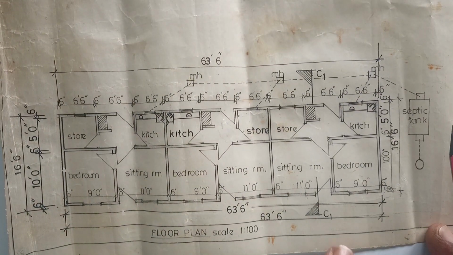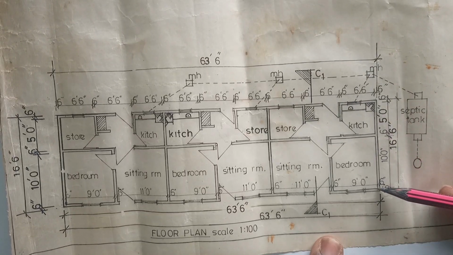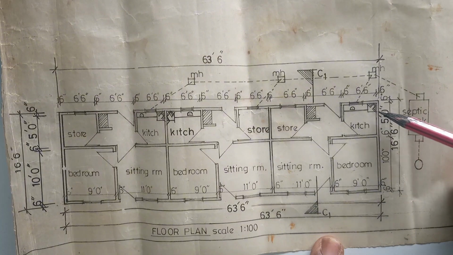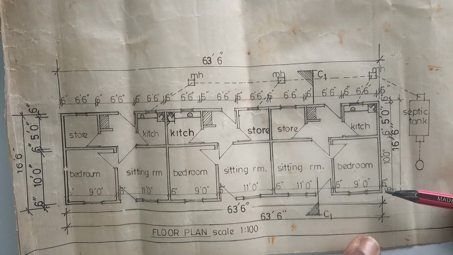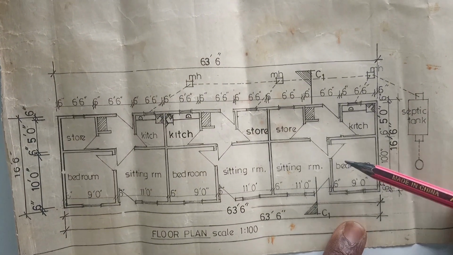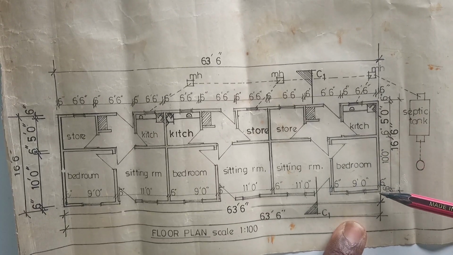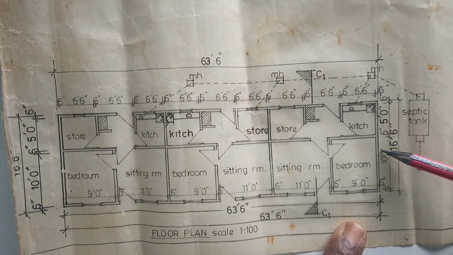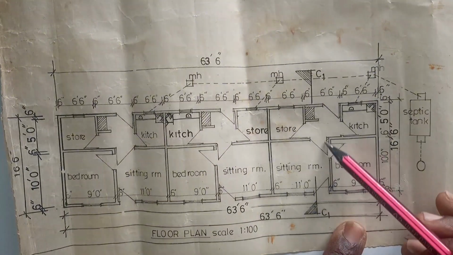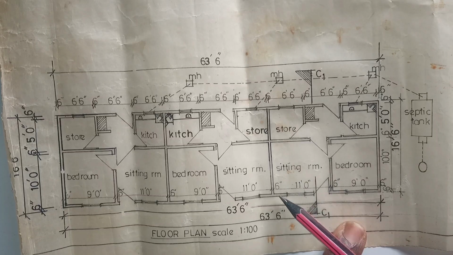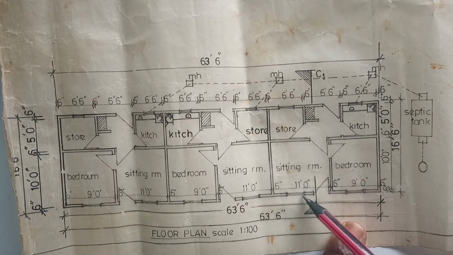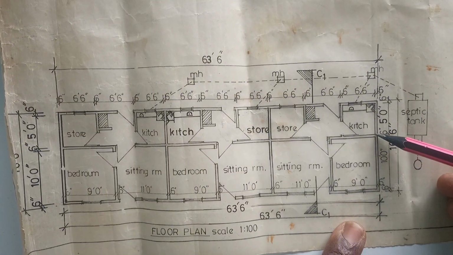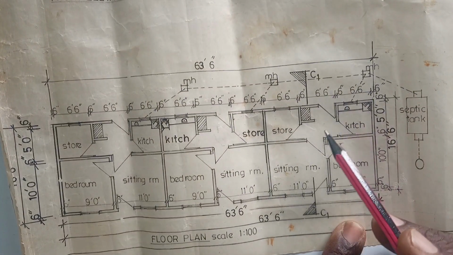Now, once again, the rooms cannot be without walls. They must be subdivided. For example, if we look at the sitting room here, roughly it measures from this point to that point, that is 10 feet 0 inches. That is the bedroom. Likewise, the sitting room, 11 feet 0 inches, like that. So there is provision for the walls. For example, these ones are our walls all around.